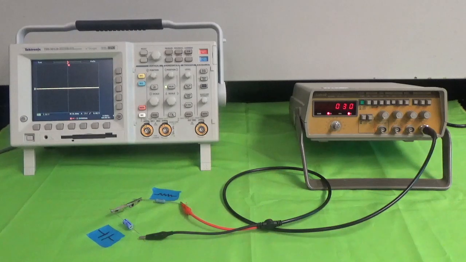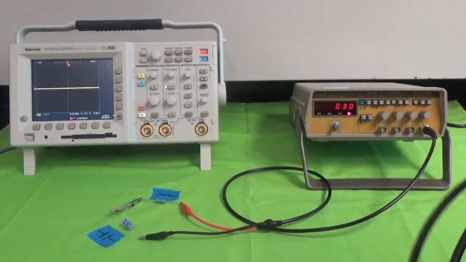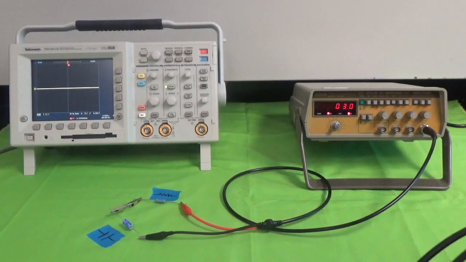Now what we will do, guys, is try to measure something called the time constant. So what is the time constant? The time constant tau, guys, can be found from here. I will show you that.